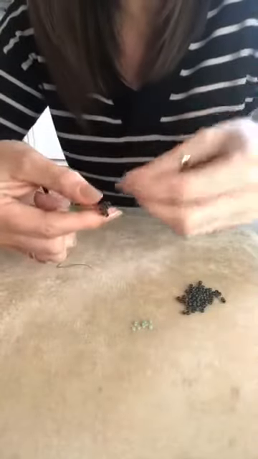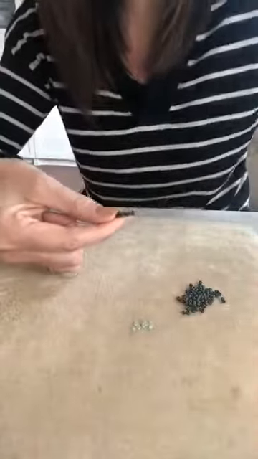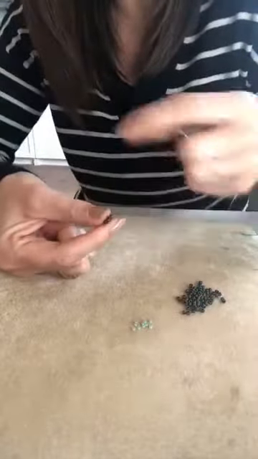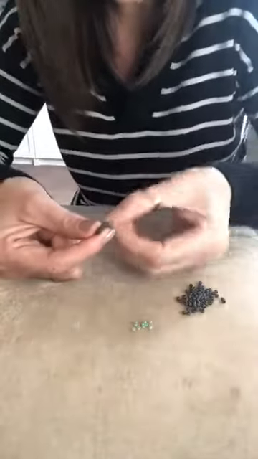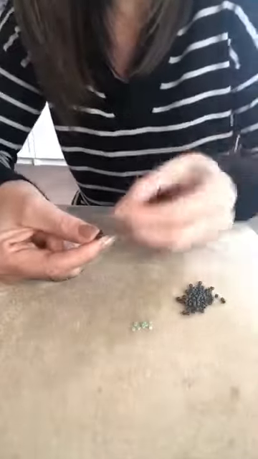I can reverse, just like we did with the even count. So now I'm in the same position, I flipped it over, I'm working back along my row. This is our first row and our second row, now adding our third.